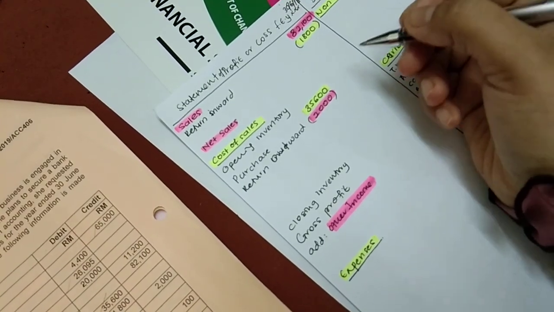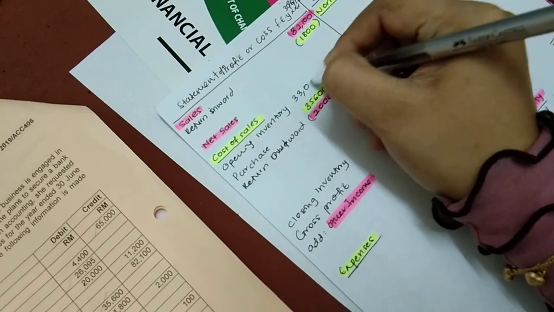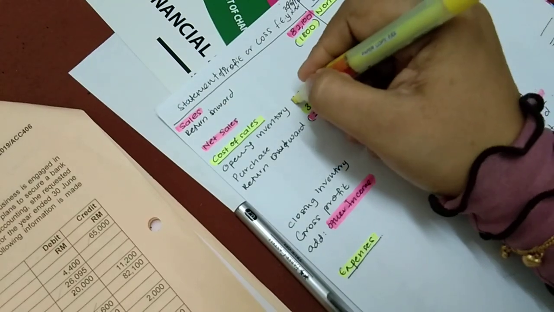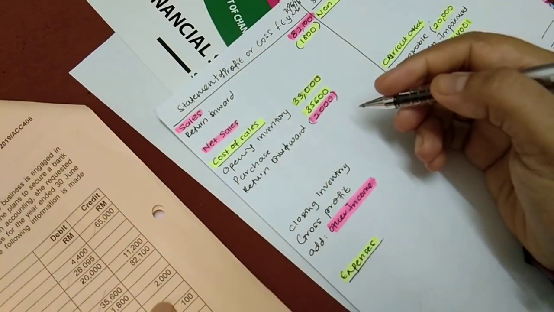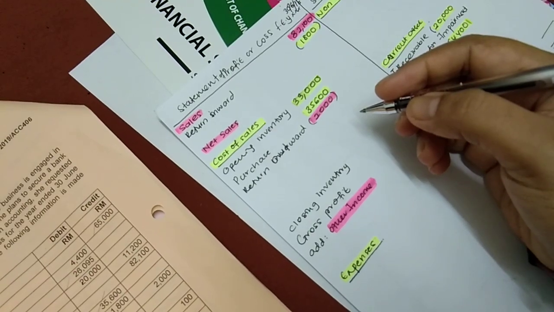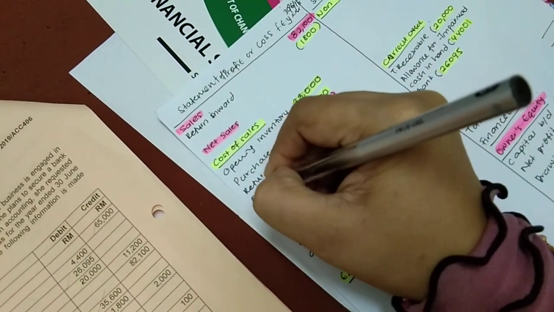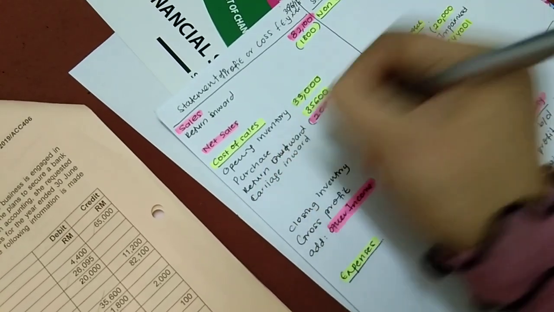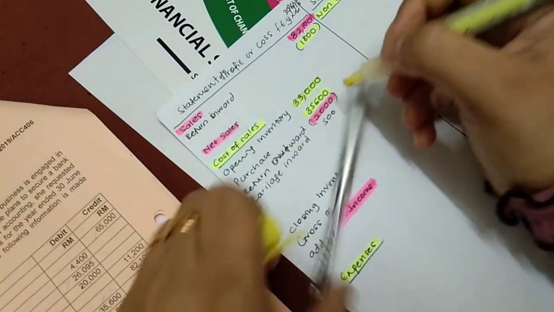Alright, so we have opening inventory 33,000. From the question it is a debit, so color it debit, because it's part of the cost of sale. We need to add it to get the cost of sale. And then you have carriage inward. Carriage inward is actually part of cost of sale, right? So put it under carriage inward, 500. This is debit because it increases your cost of sale.